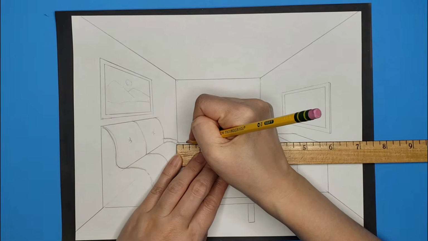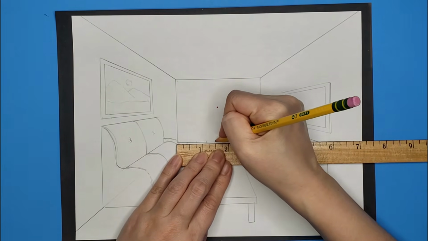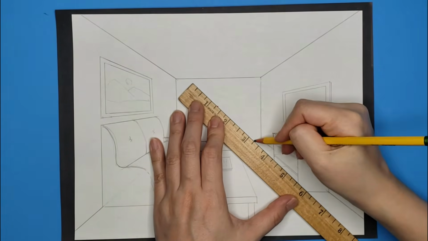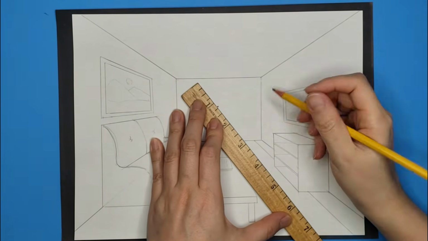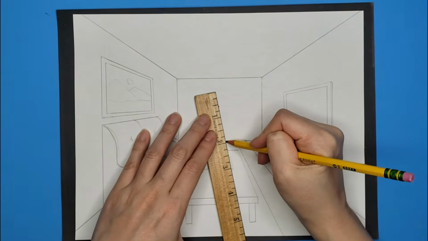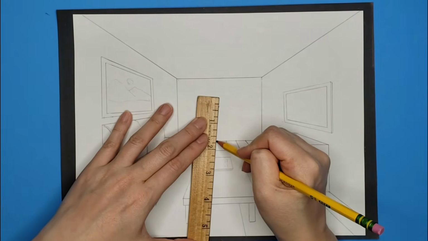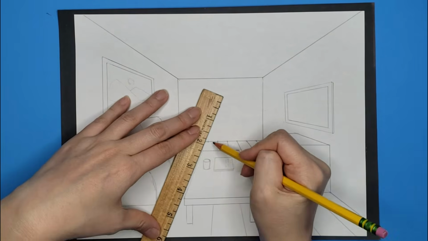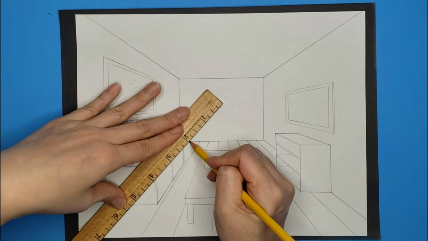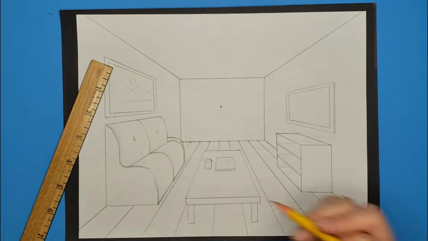I'm going to draw hardwood floor on the floor, and first I will measure and divide up the bottom of the rectangle at the same size, and then I will line up each dot with the vanishing point and draw lines. And wherever you meet the furniture that you already drew, just stop the line and continue where the furniture line ends.